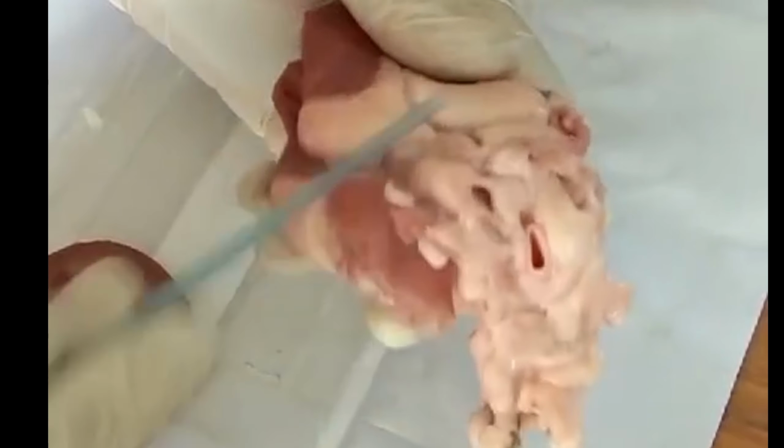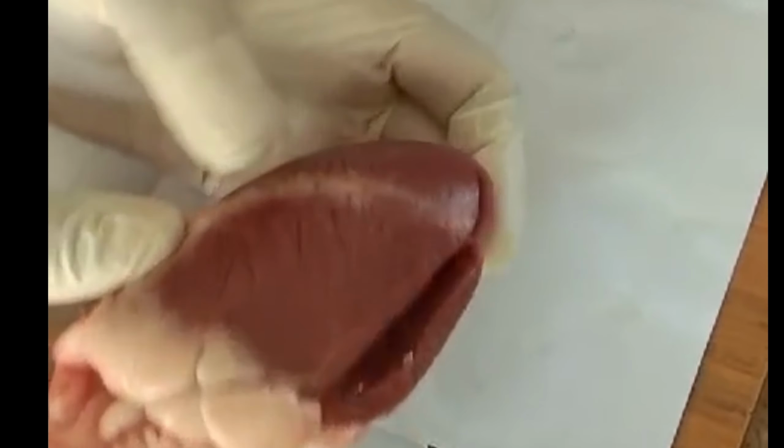So these are the structures and how you will see them. This is all fat. And you can see these small lines shown on the top, these are the coronary arteries that will be supplying blood to the heart. Okay.